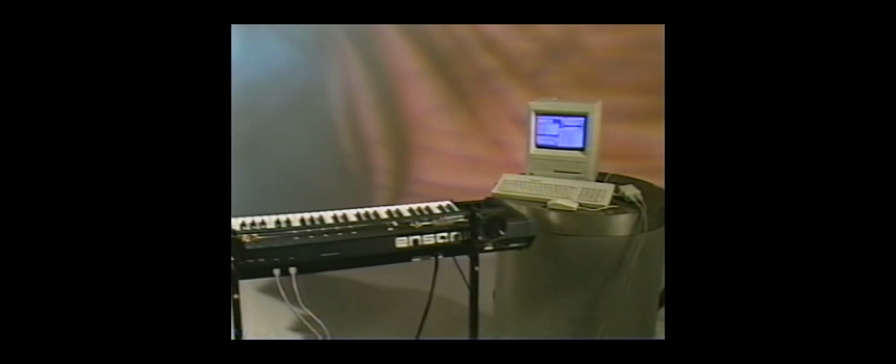The MIDI in connection goes to MIDI out on the keyboard, and the MIDI out on the MIDI box goes to MIDI in on the keyboard. This is an example of a simple setup.